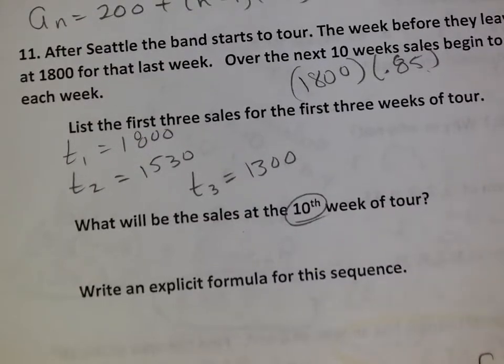Okay, so Annie, that's 2 ways. So we could, okay guys, listen, let's think about this. We could keep multiplying by 0.85, multiplying by 0.85. Right here is the review.